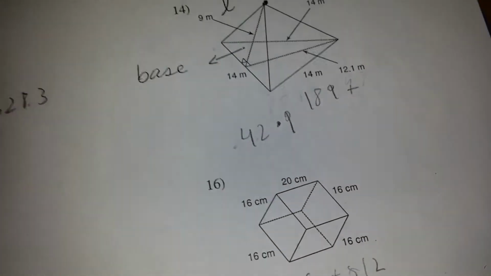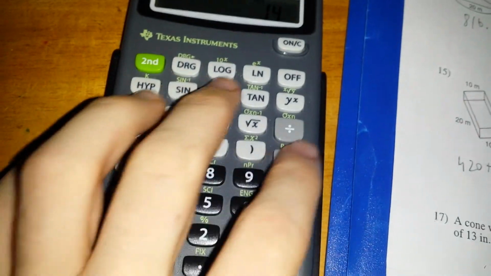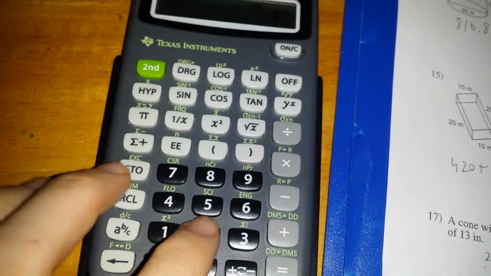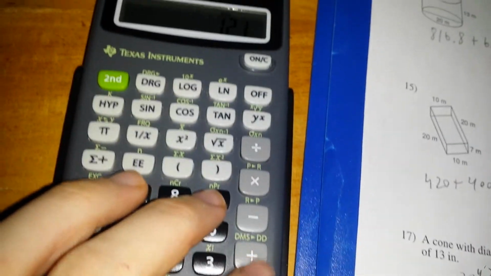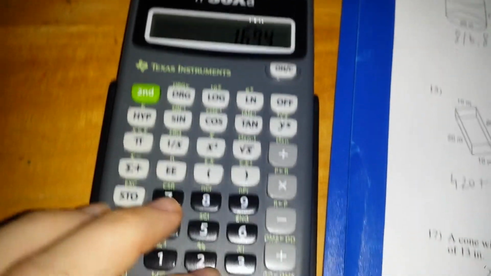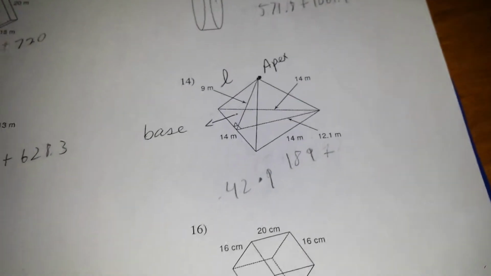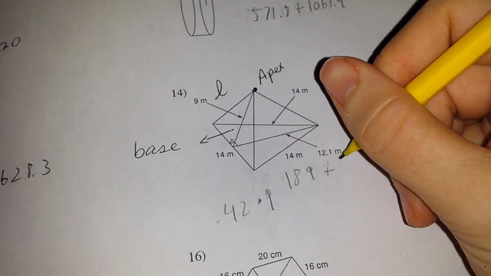So we would multiply 14 times 12.1, and then we would divide that by 2, because when you're trying to find the area of a triangle, you always have to divide it by 2. And you would get 84.7. So we know that the area of the base is 84.7.